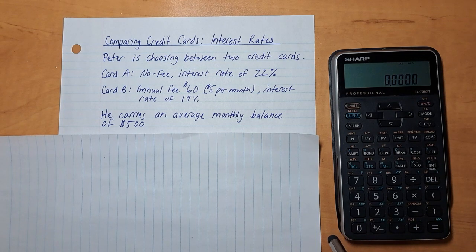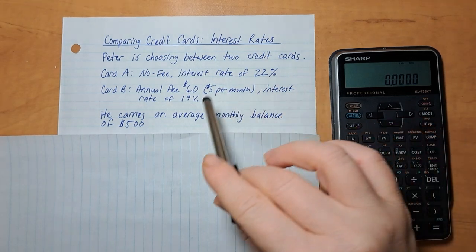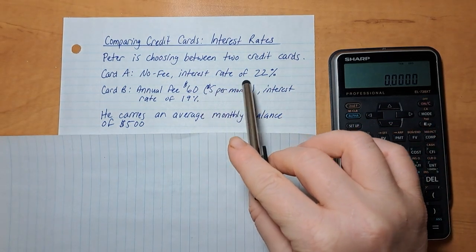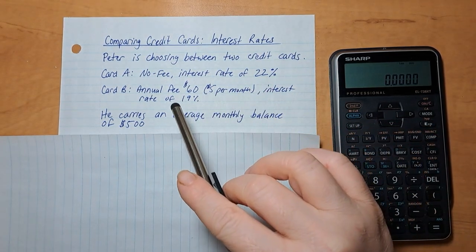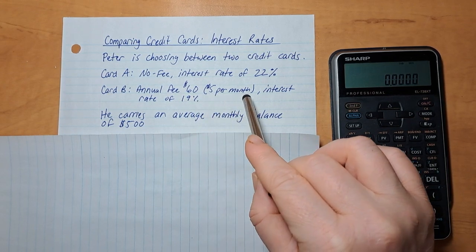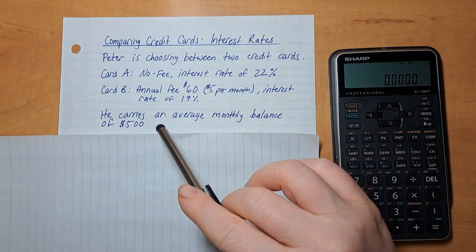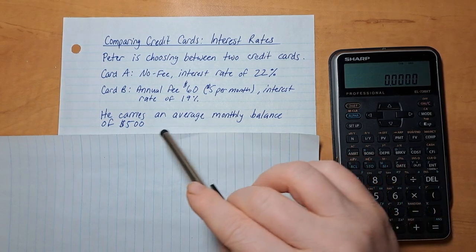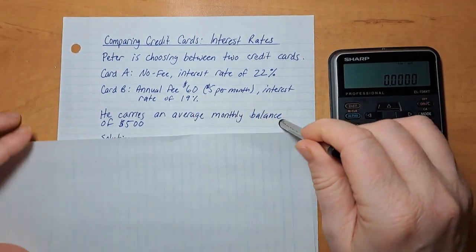Comparing credit cards, the interest rates. Okay, so Peter is choosing between two credit cards. Card A has a no-fee interest rate of 22%. Card B has an annual fee of $60, which equates to $5 per month, and an interest rate of 19%. On average, he carries a monthly balance of $500.